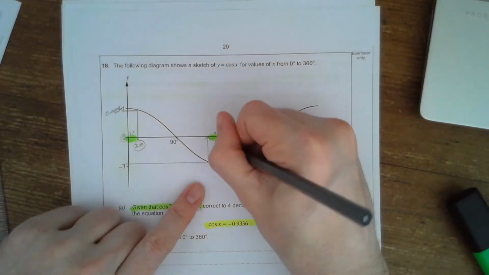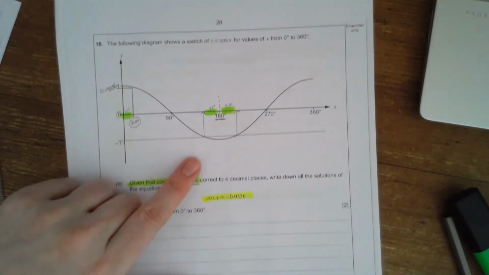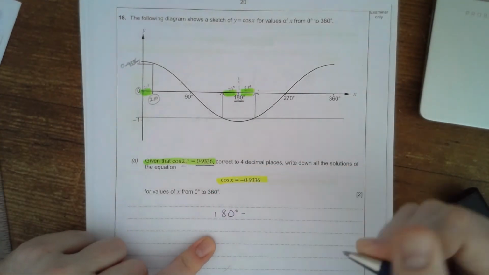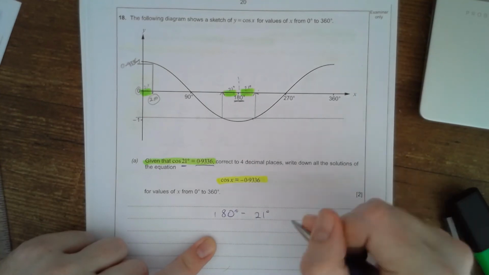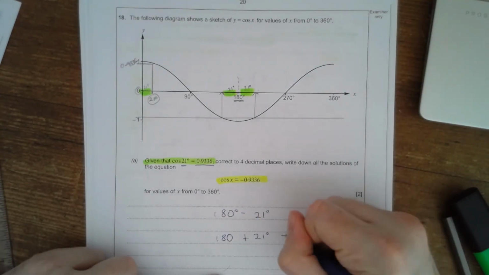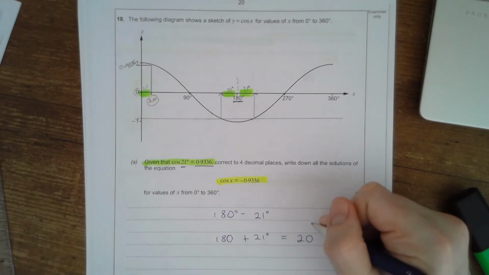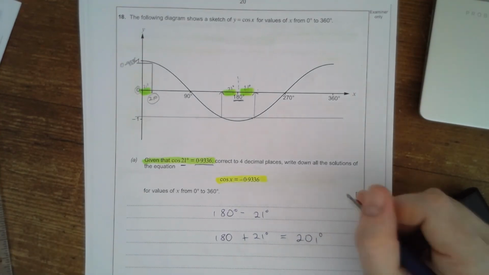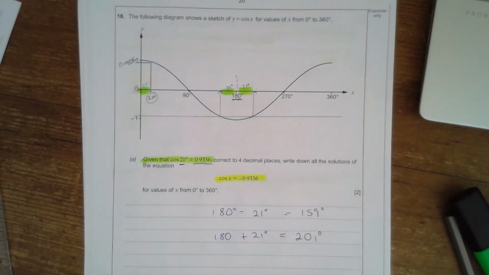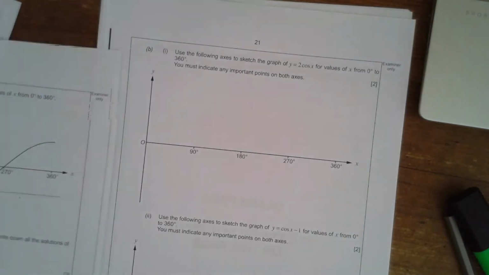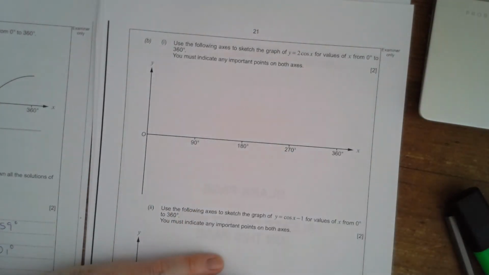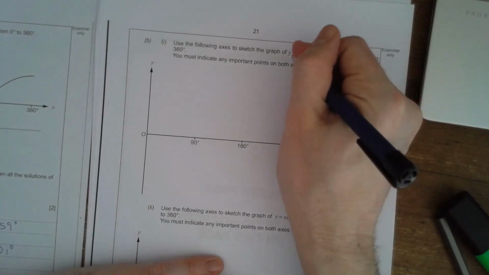Okay, so if that is 180, to work out the values of that, I do 180 degrees take away 21 degrees, and 180 plus 21 degrees. So that was probably easier to work out: 201 degrees, and this one would be 159 degrees. Okay? It then says for part B, use the following axes to sketch the graph of 2 cos x.